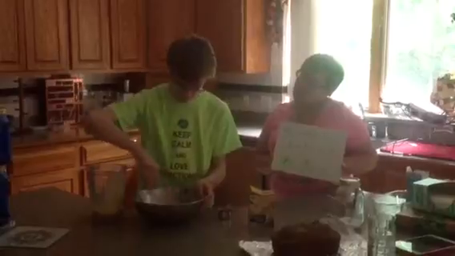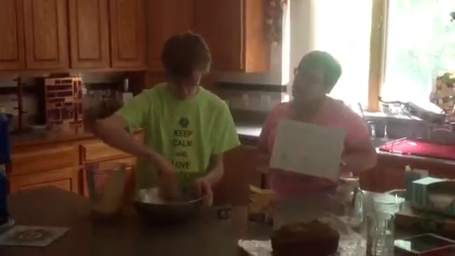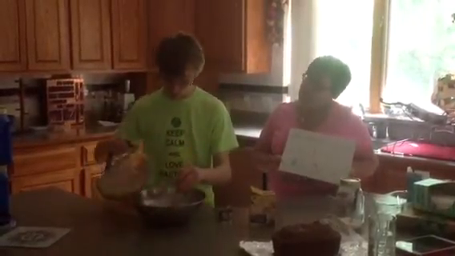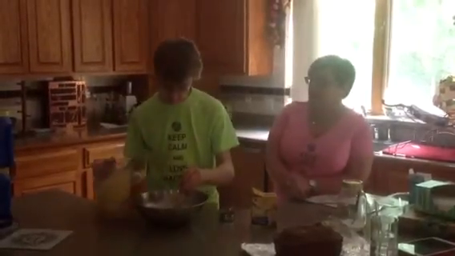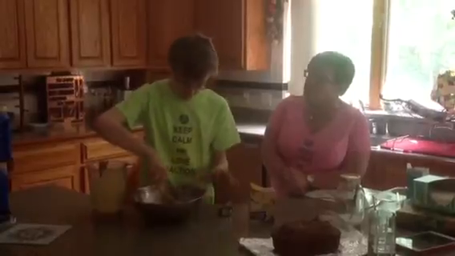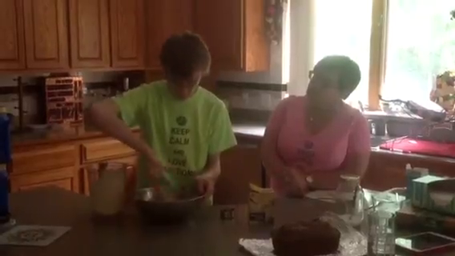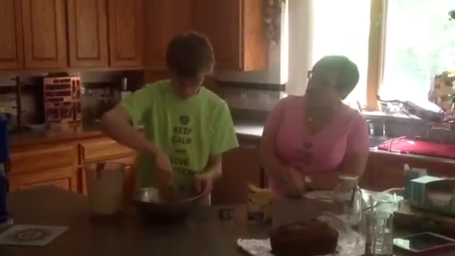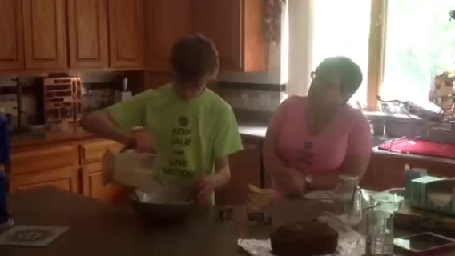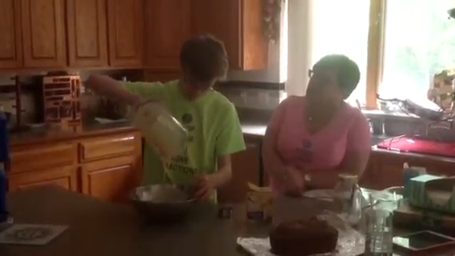Now Stephen's going to add a little bit of the banana mixture to the bowl. And he's going to add some hot water to the bowl. He's going to stir it up and then add some hot water. He's going to alternate back and forth, adding the different liquid ingredients to the dry ingredients. And at this point, we've also already preheated our oven to 350 degrees because that's the temperature we're going to cook it at.